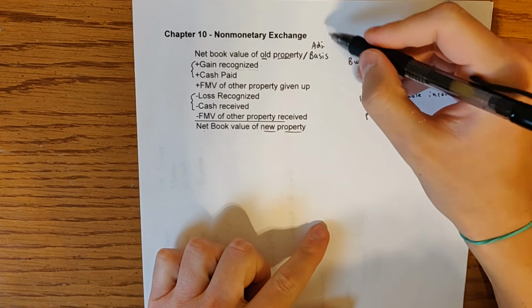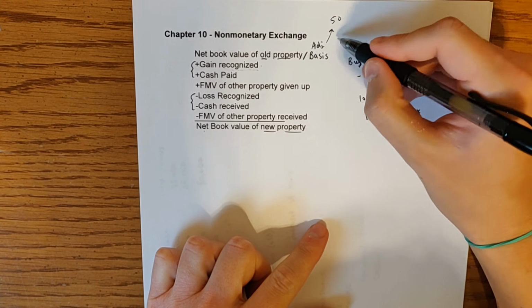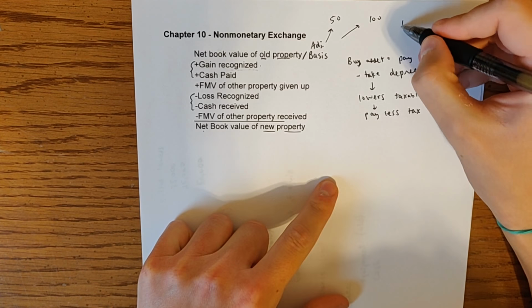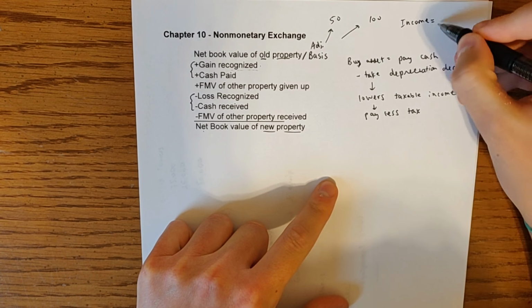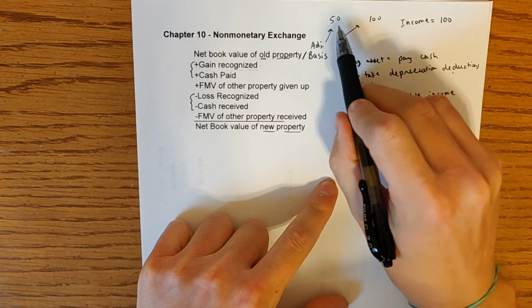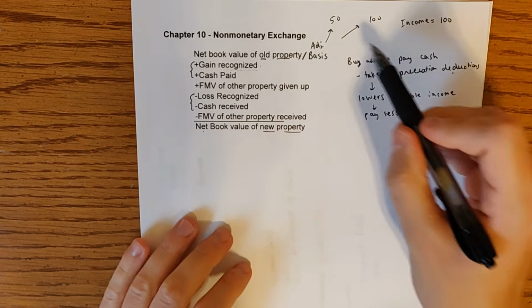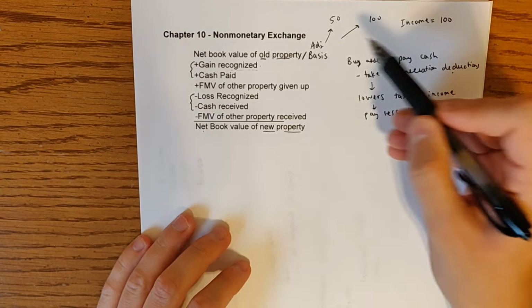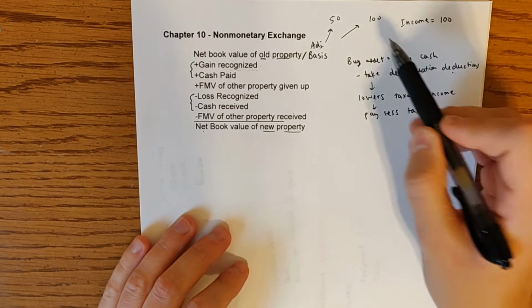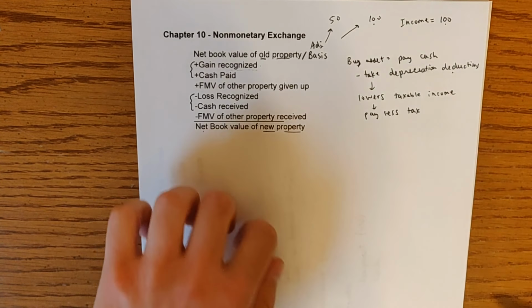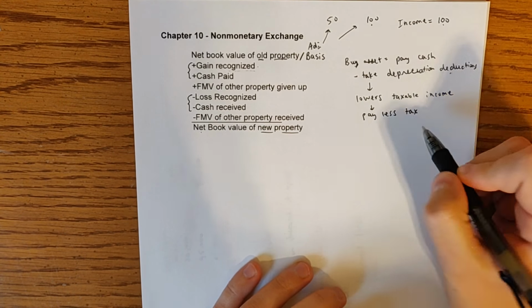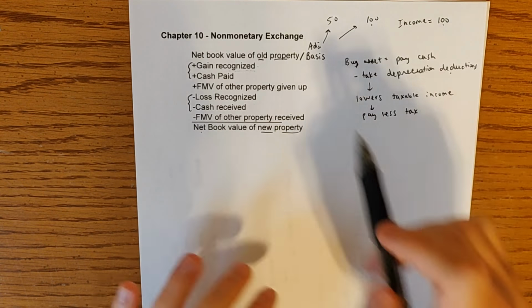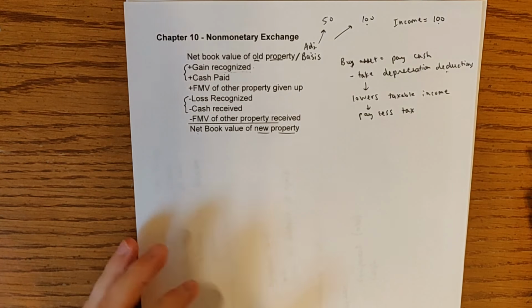So just to see that very quickly, if we had a basis of 50 or a basis of 100, and we had income of $100 before these depreciation deductions, in the first scenario we would have $50 of taxable income. We actually would have to pay tax. And in the second one, we would pay no tax, right? Because we would have $100 of income, $100 of expense, zero taxable income, zero tax. So all things equal, we want to have more net book value.